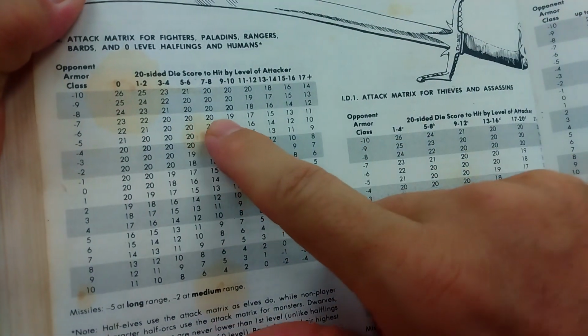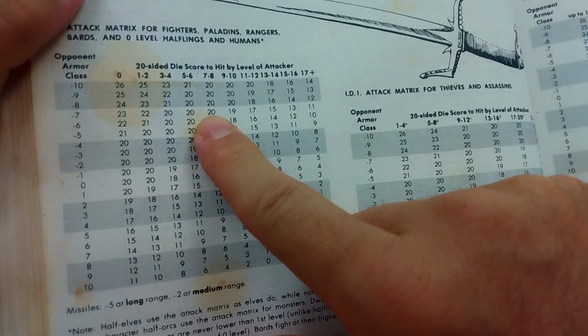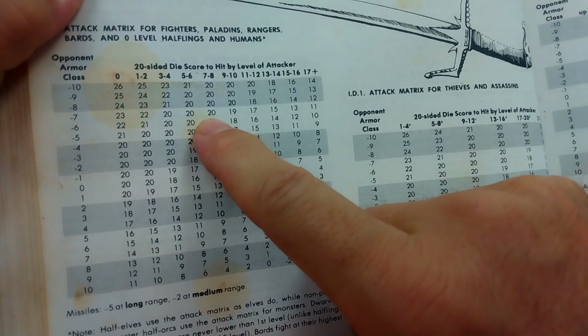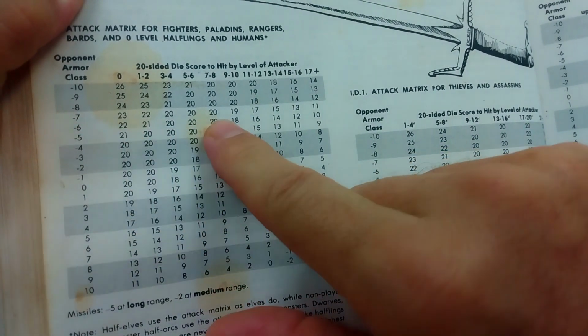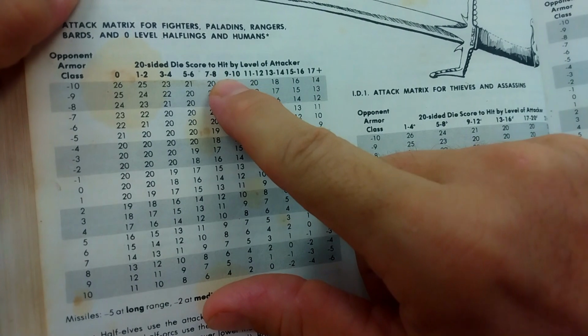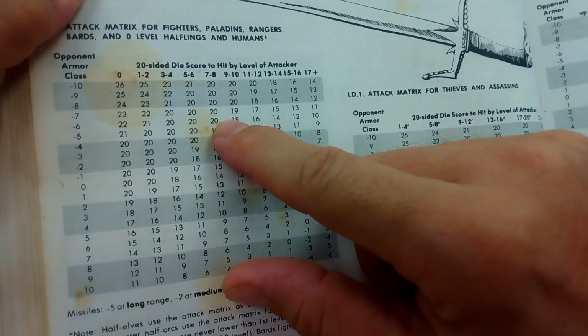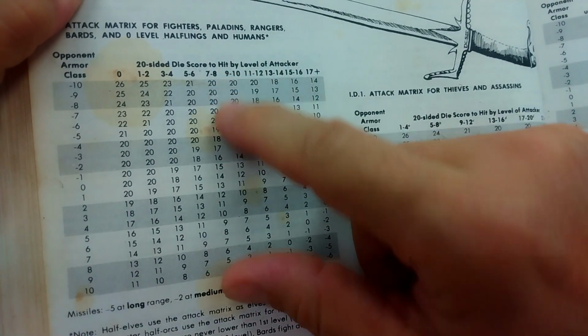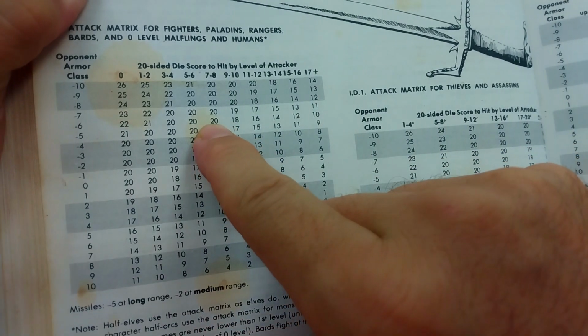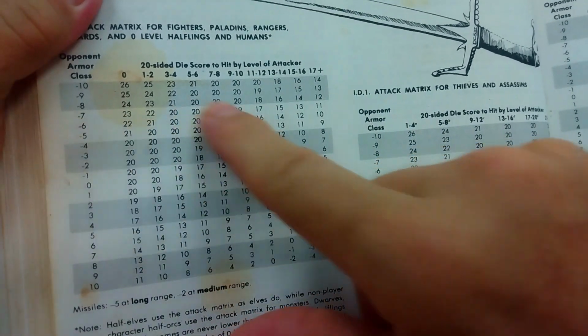Let's assume that we're up in the 8th level. Now we have the option. Our 8th level fighter is going to be attacking a guy with a -7. Oh, look at that. It maxes out at 20. Even with all of the bonuses, I'm attacking a guy with a -7, a 20 is all that hits.